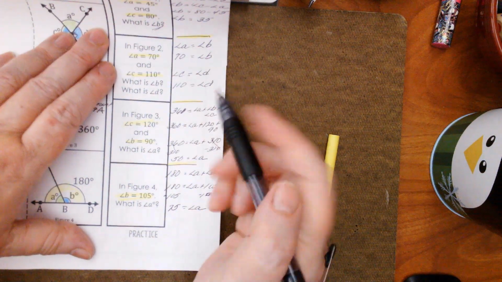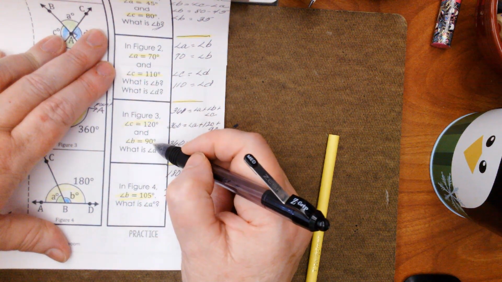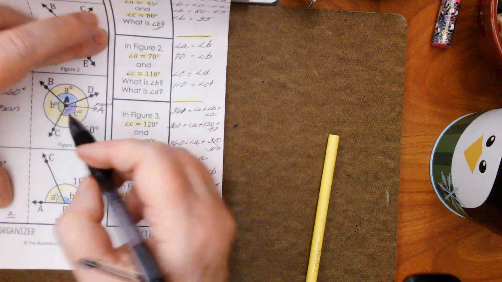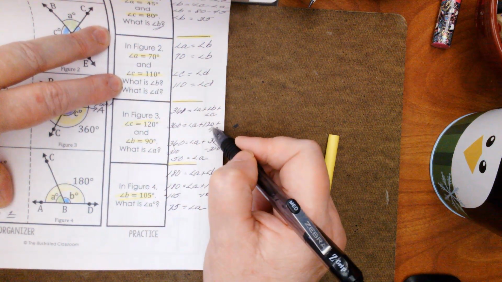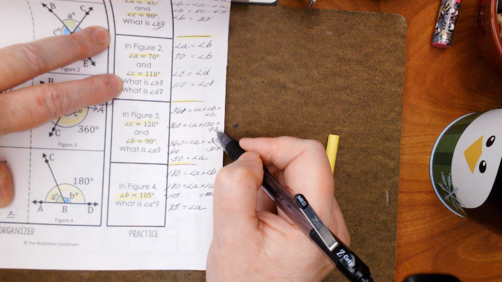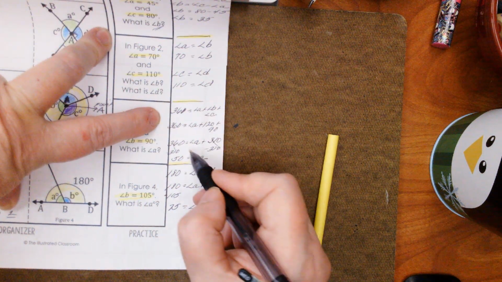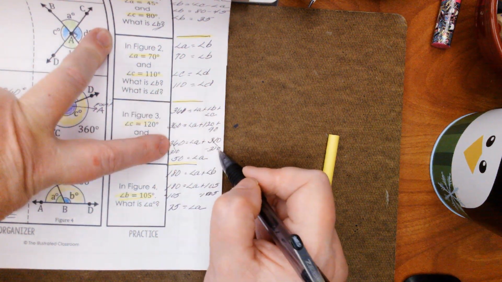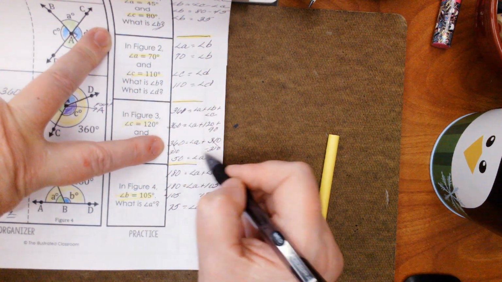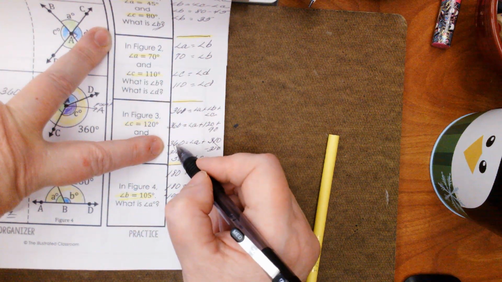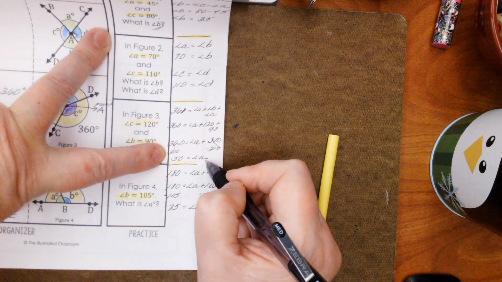Okay? Now, the next one, we have angle C is 120 and angle B is 90. So 360, when we look at this, is all of them added together, angle A, B, and C. So if we know what B and C are, 120 and 90, we're going to add those together plus angle A to see how close we are to 360. And so 120 and 90 is 210. And so we're going to subtract 210 from both sides. So 360 minus 210 is 150. So 150 is what angle A equals. Okay?